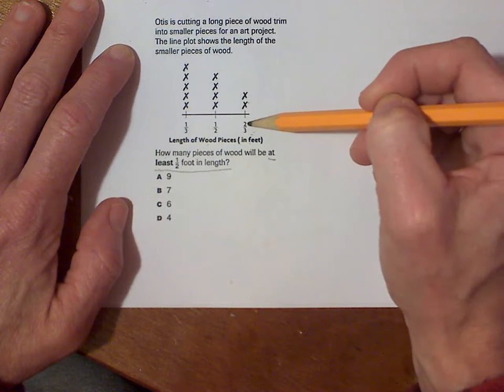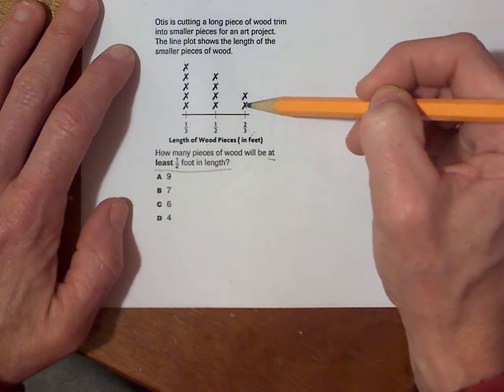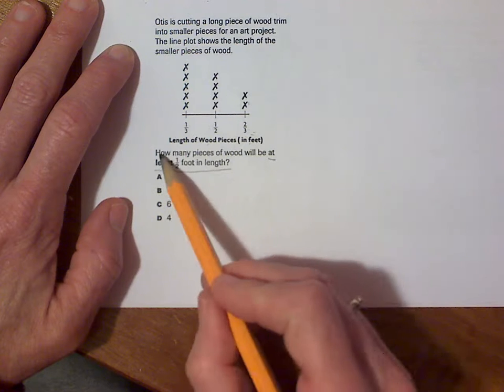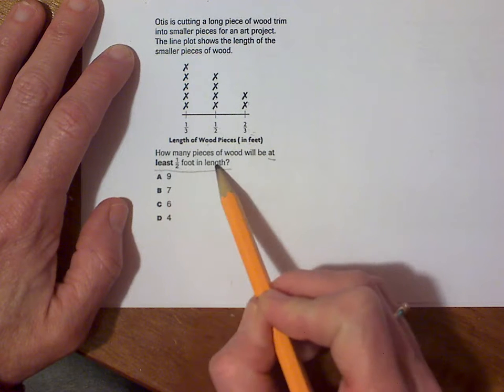Then we have 2/3 of a foot. How many pieces of wood were cut to 2/3 of a foot? 1, 2 pieces of wood have been cut to 2/3 of a foot long. So let's go back to the question. How many pieces of wood will be at least half a foot in length?